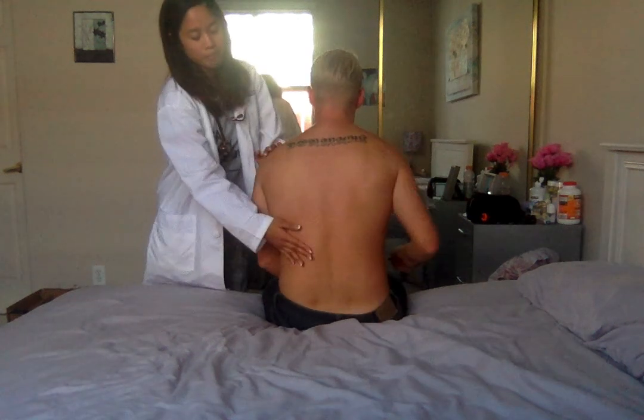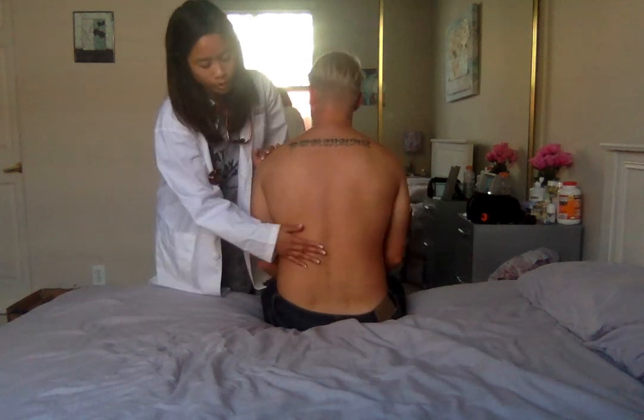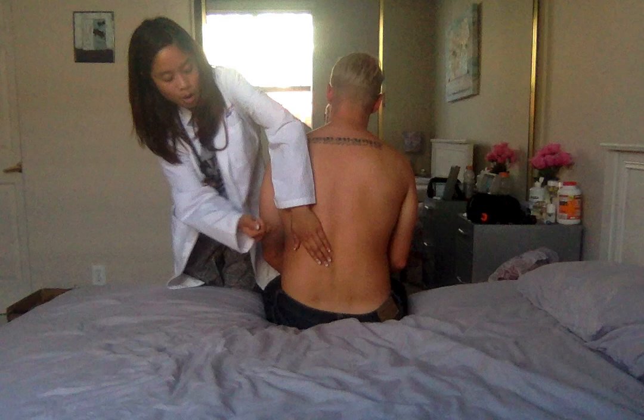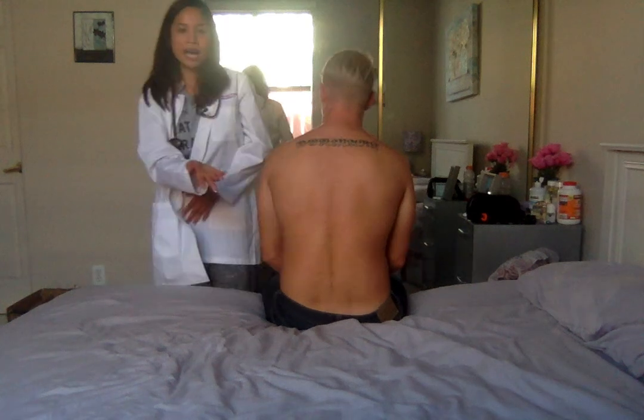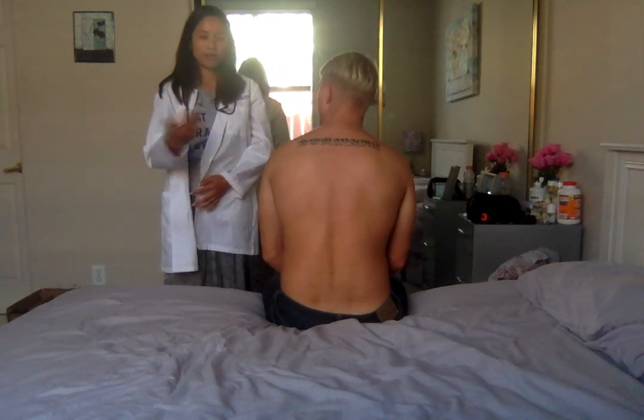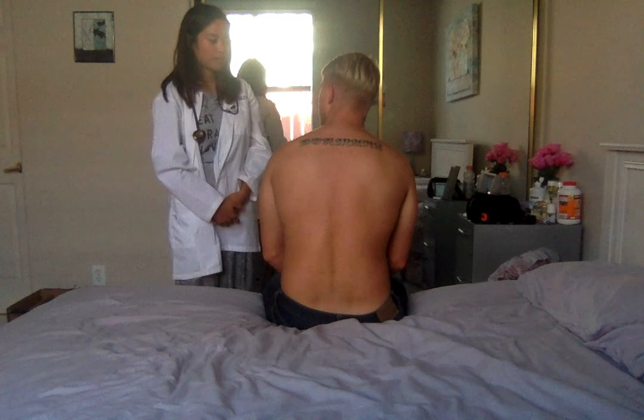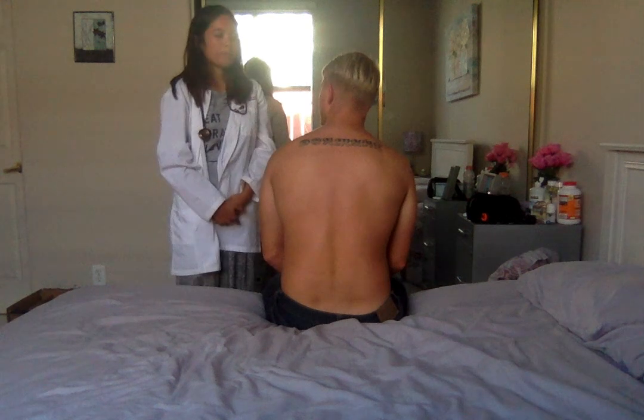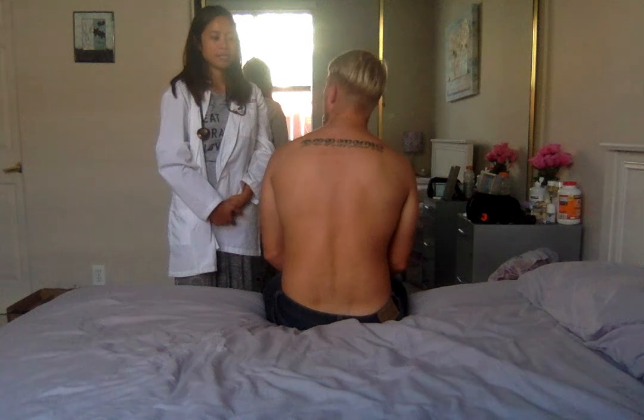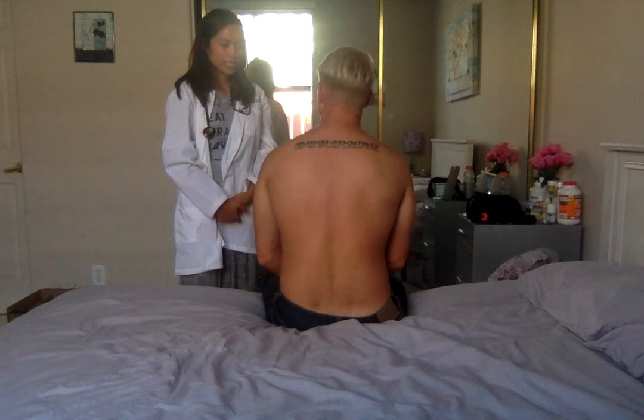A positive or abnormal finding would be that as I thump over and the patient reacts to pain, that would indicate that it's positive for CVA tenderness. But otherwise, this concludes my abdominal assessment. Do you have any questions? No. Okay, thank you.